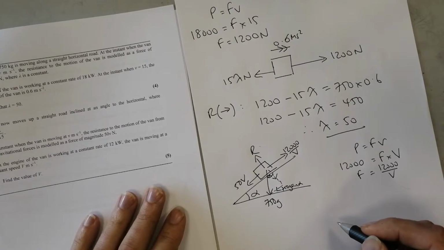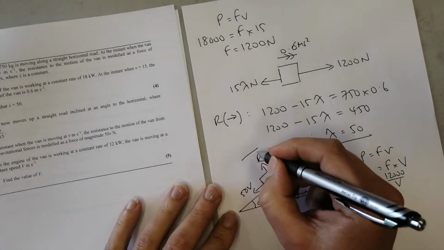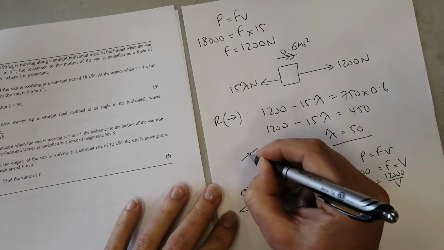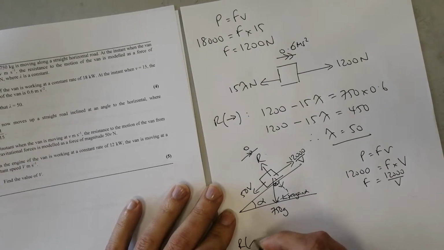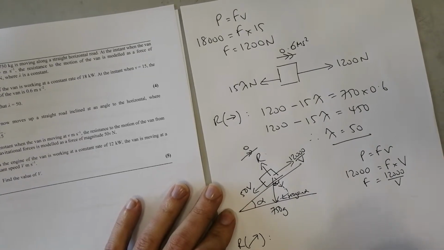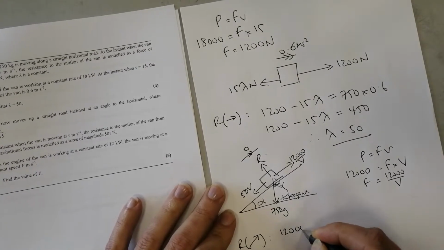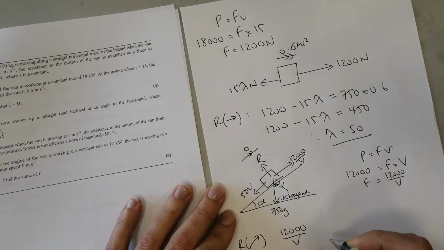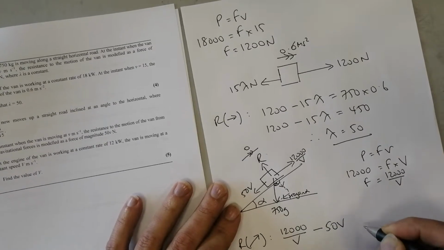So, with all our forces in, it's going at a constant speed, so the acceleration is 0. So if we resolve parallel to the plane, the only force pulling it up the plane is the driving force, 12,000 over v. That's being resisted by the force pulling it down the plane, 50v.